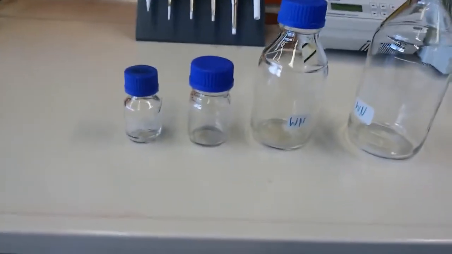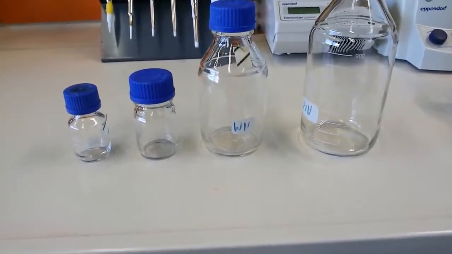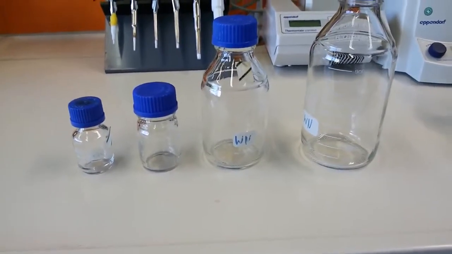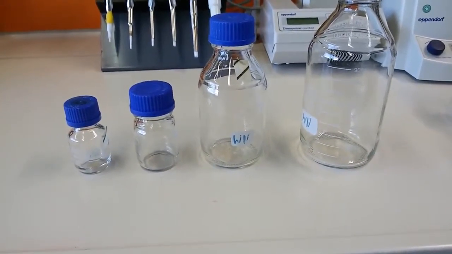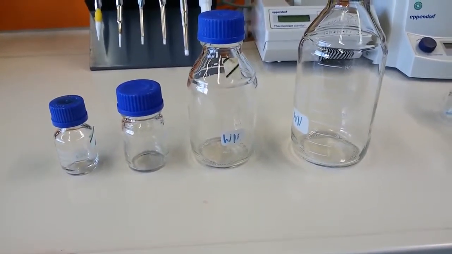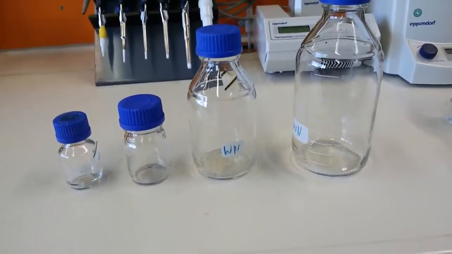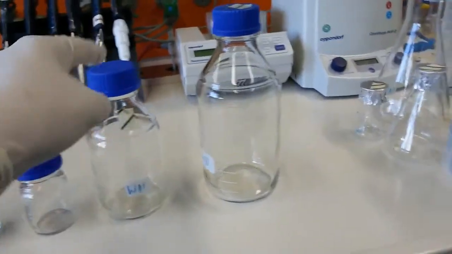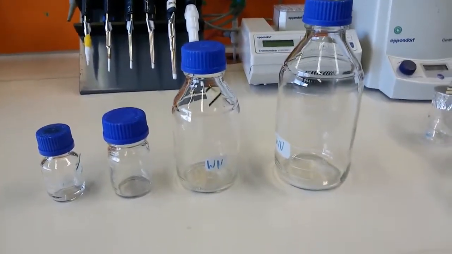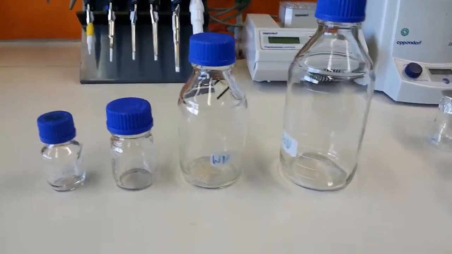Now they are a very important part of lab utilities. We prepare all the buffers in these bottles, we prepare all the chemicals, we also use them to prepare sterile water, sometimes to prepare media and so on. As you can see, they are closed from the top and have very tight packing. So we use them to store things, to store buffer, to store water, to store anything.